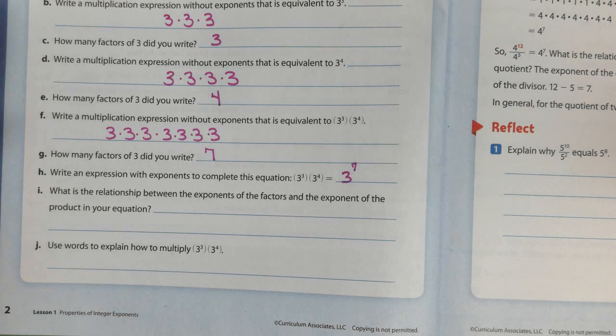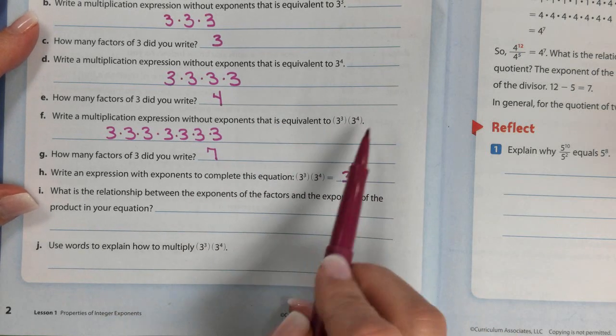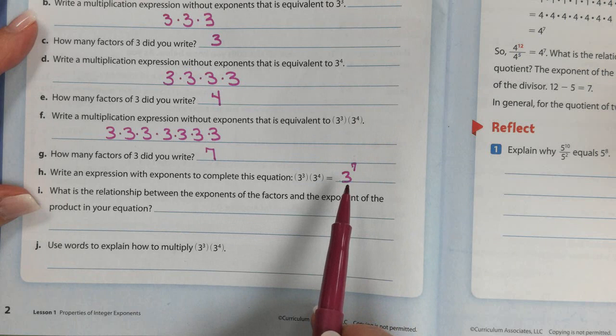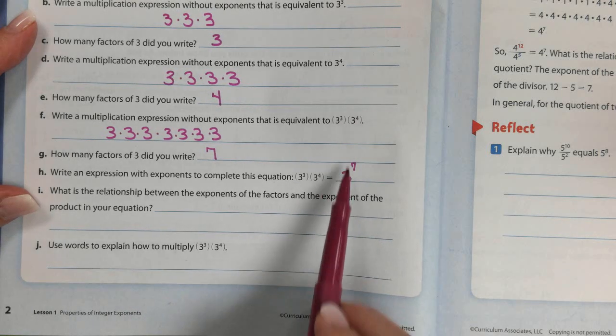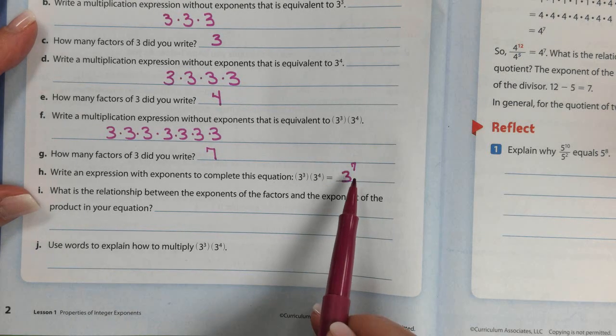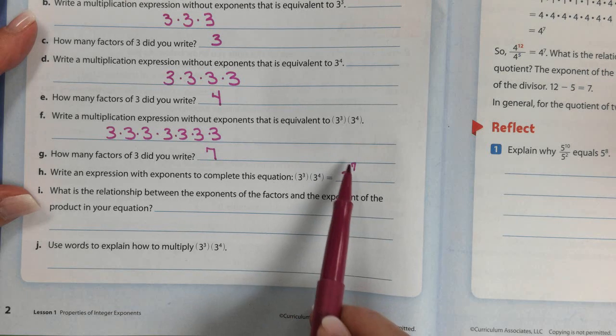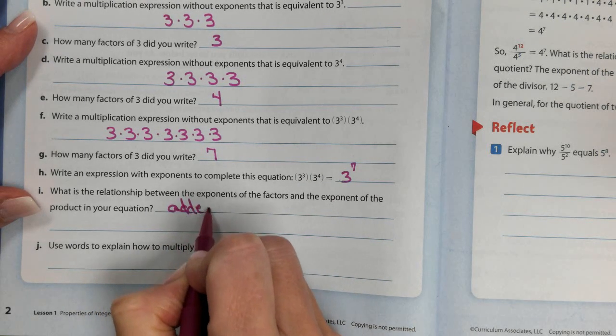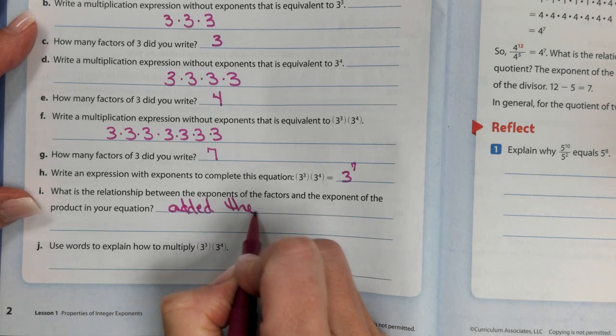All right, then I says, what is the relationship between the exponents of the factors and the exponent in your equation? So let's look at it. 3 to the 3rd times 3 to the 4th is 3 to the 7th. So what kind of relationship do we have there? We did what to the exponents? We added the exponents.